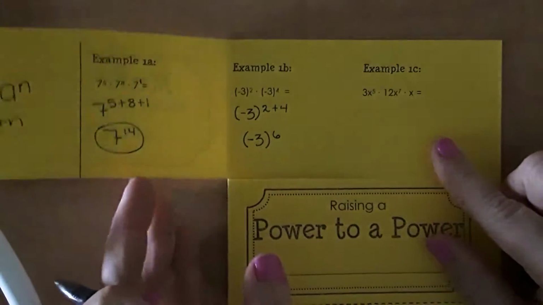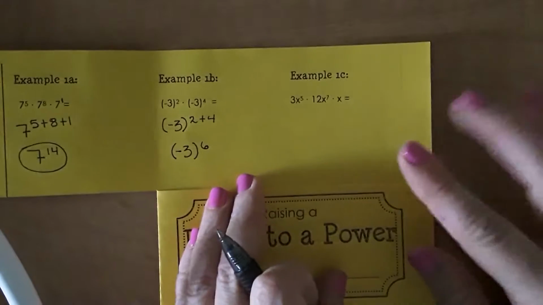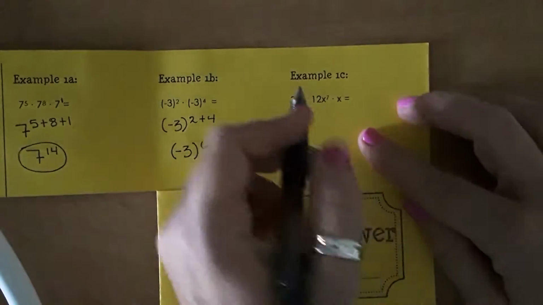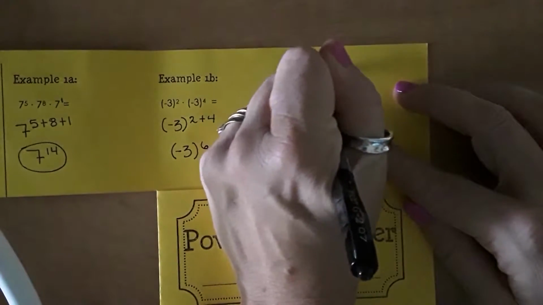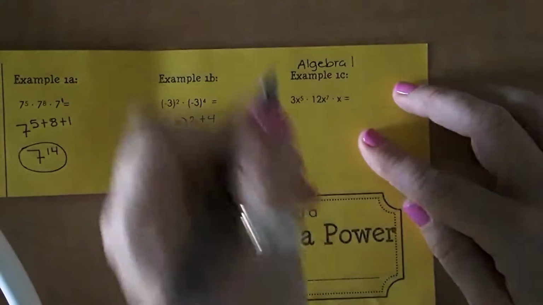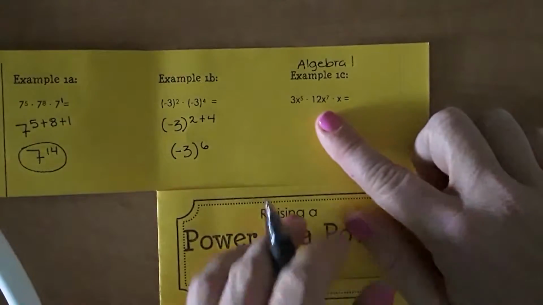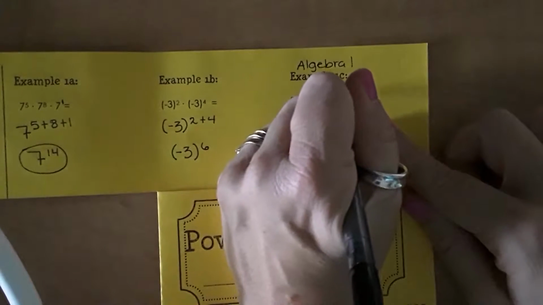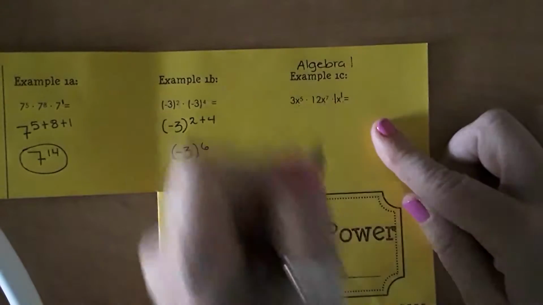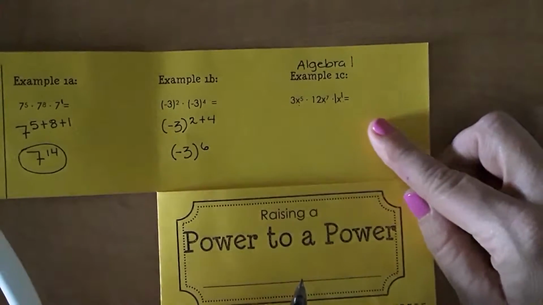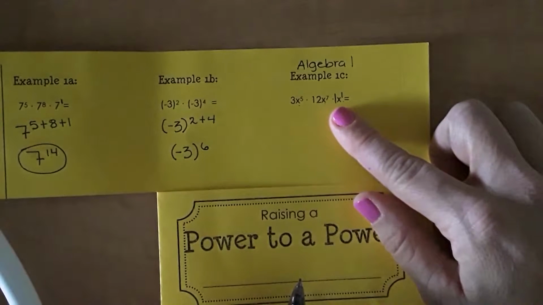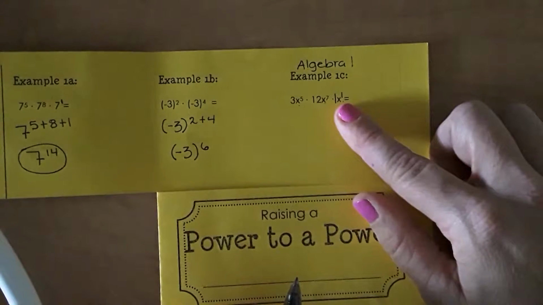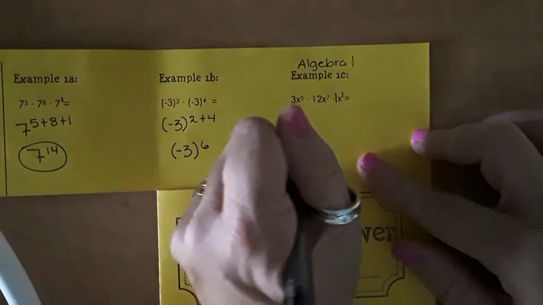All right. Looking at the last one, this one is a little bit more difficult. I'm not going to put too much pressure on it because this is something really that we use in Algebra 1. So I'm just going to put that up here that it's for Algebra 1, but I wanted to go over it with you. I know that my x's are the same, but I have a 3, a 12, and in front I'm going to put a 1, and behind I'm putting a 1. It's automatically assumed that if there's no number in front of a variable, it is 1. It's automatically assumed that if there is no exponent, it is to the first power.